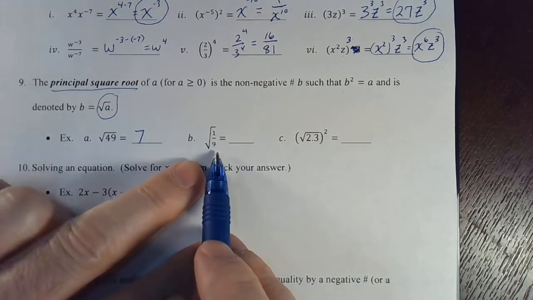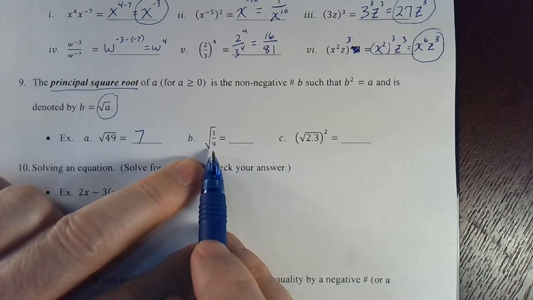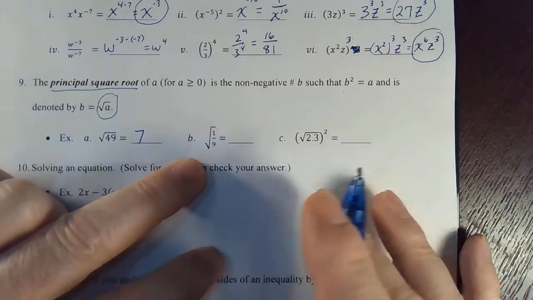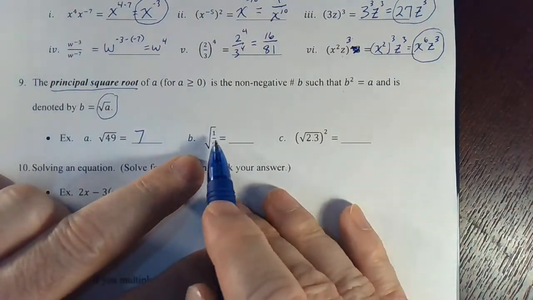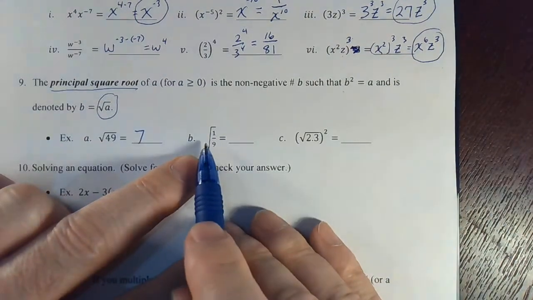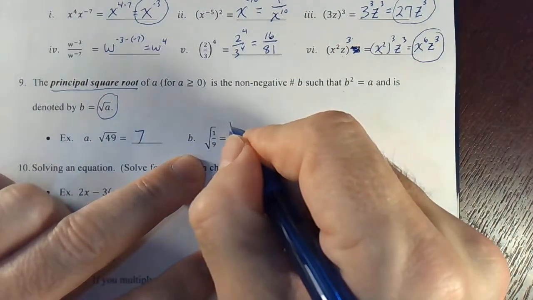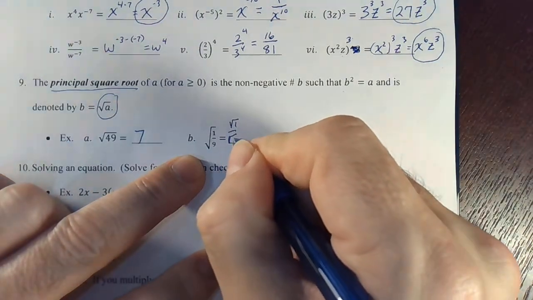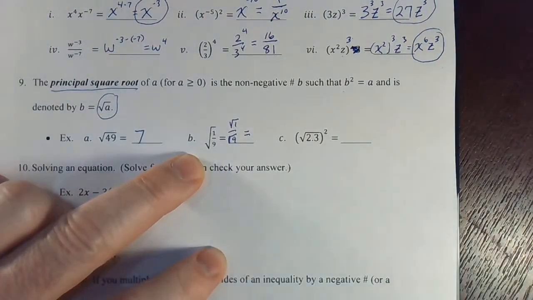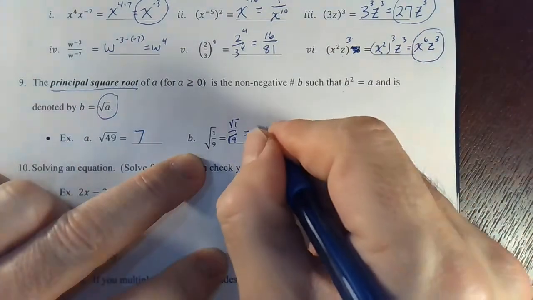And how about this? Well, radical 1/9, similar to exponents of a fraction, when you take a fraction and raise it to an exponent, we can take the radical and apply it to the numerator and the denominator. Radical 1 over radical 9. And how does that simplify? 1 over 3.